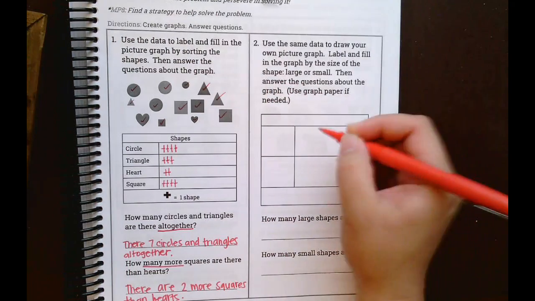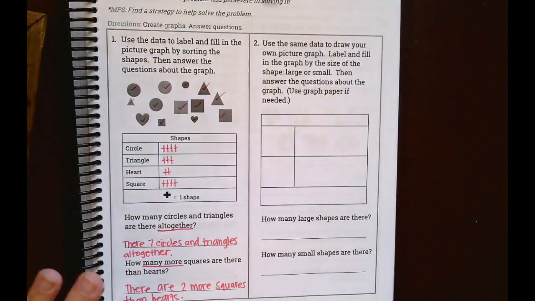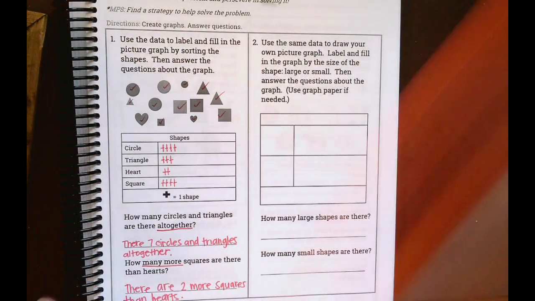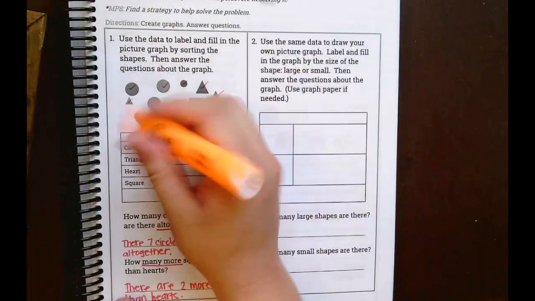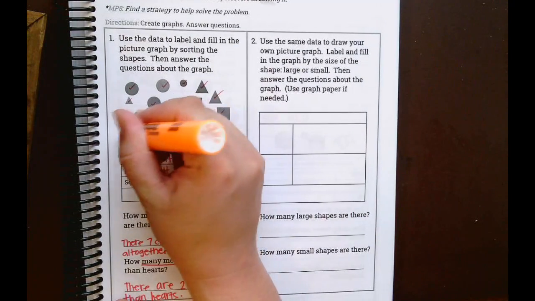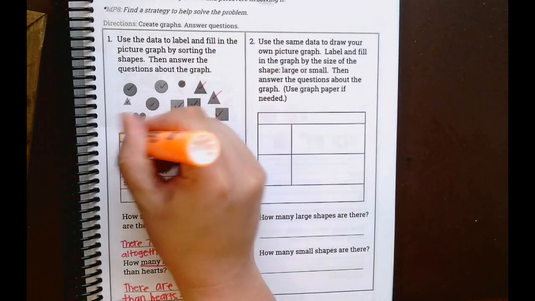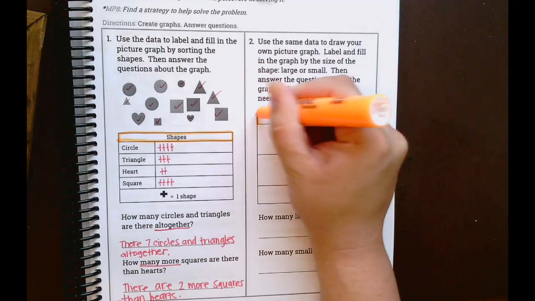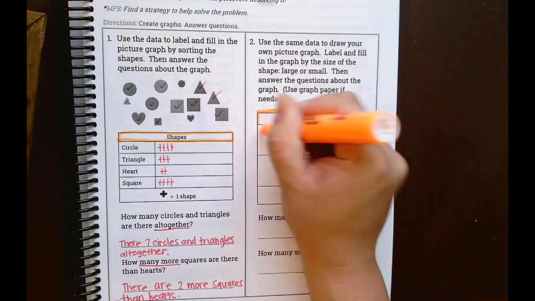Well, that makes sense because if I look right here, this is probably the first time that we're actually going to be filling it in ourselves. If we look at the format of our graph, right? Up here is our title. This is a picture graph too, so it's going to be the same exact. So up here is going to be the title.